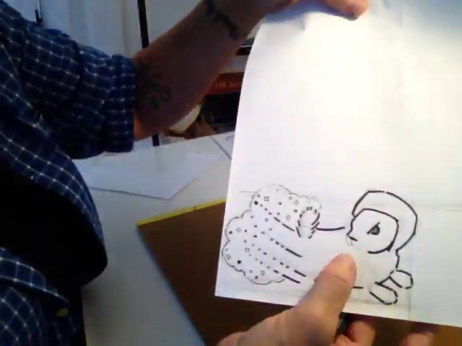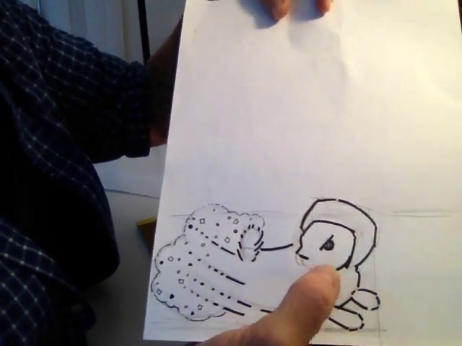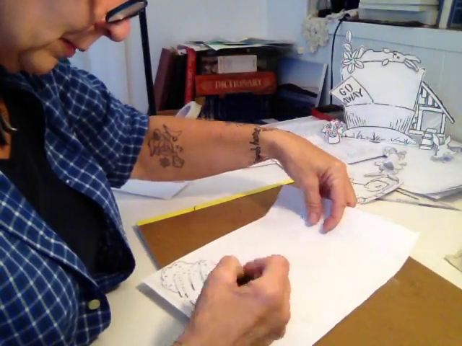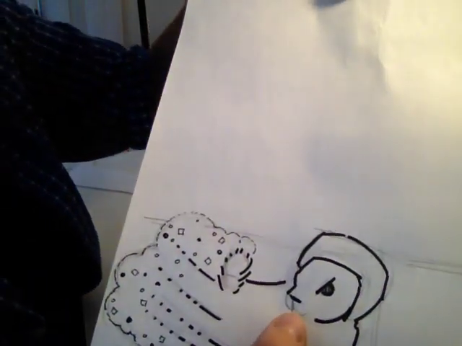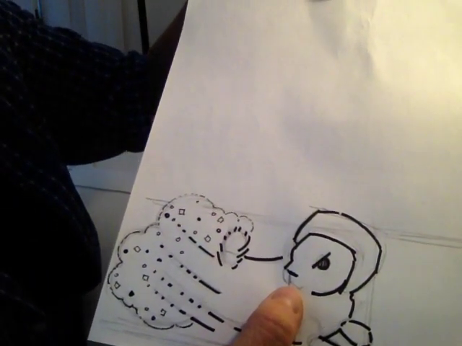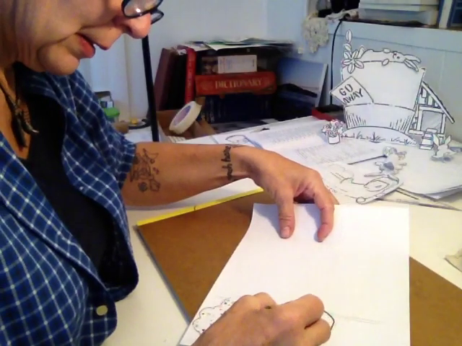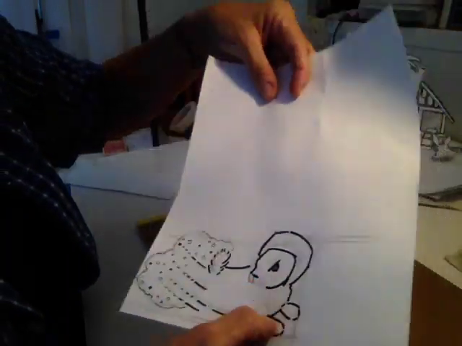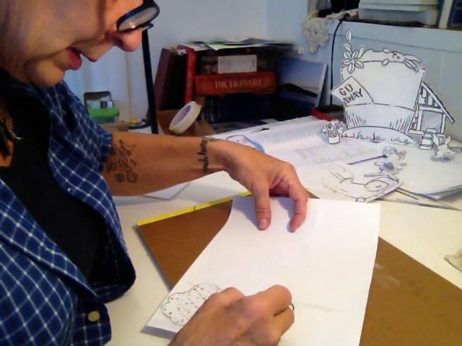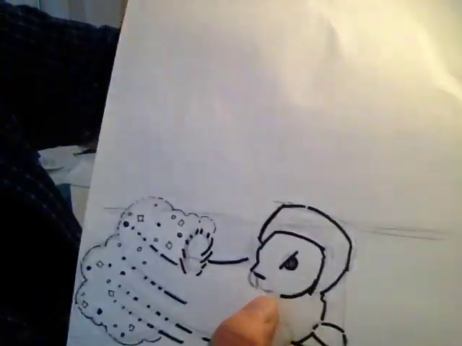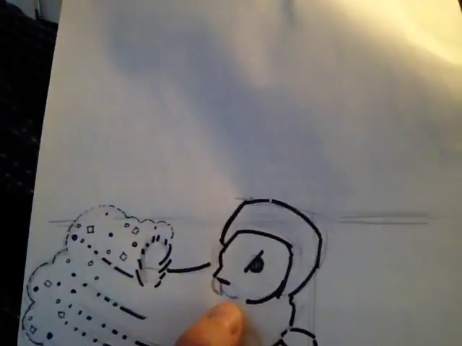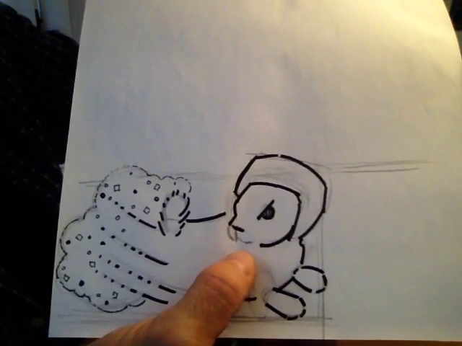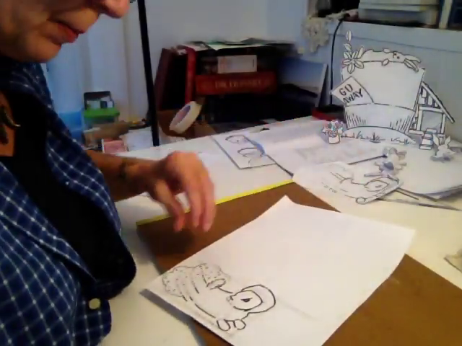Okay, I think we're going to add just a little bit of a mouth. So make a line in the kind of in the middle of the nose, but to the side. Then you'll make a curvy line over there. And a curvy line coming up. Or not coming up, but at least a curvy line, like a backwards lazy J almost. Now he's got a mouth.